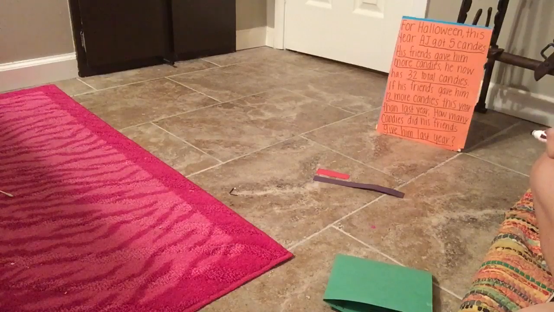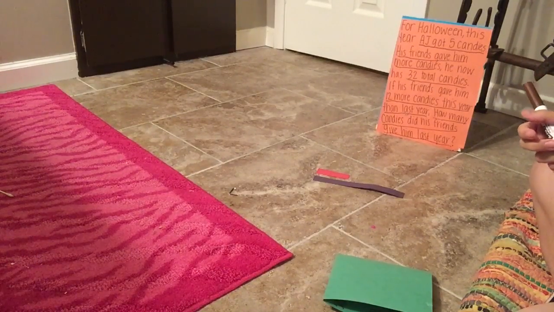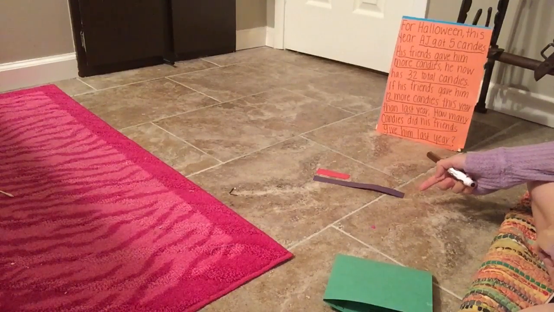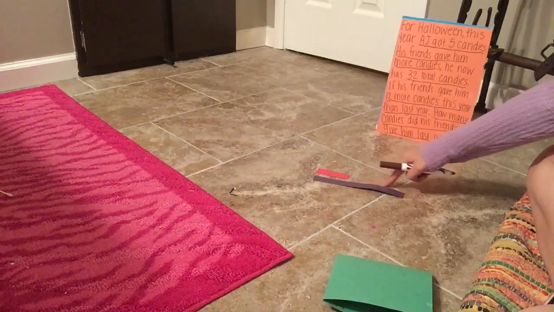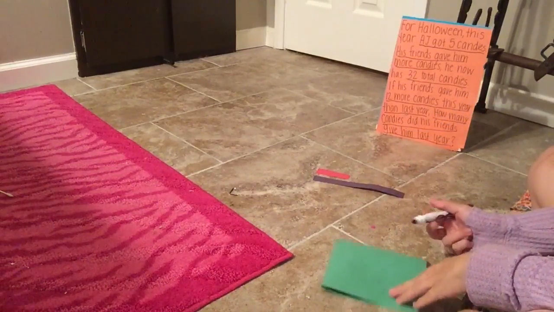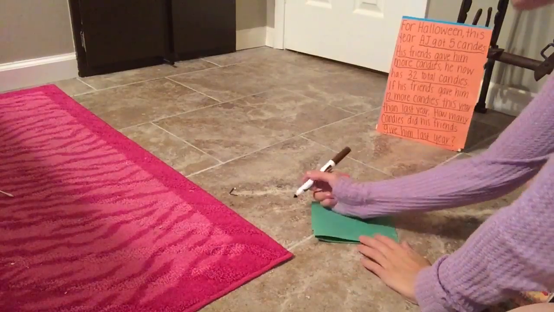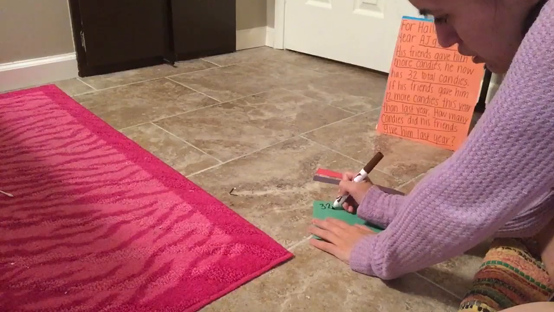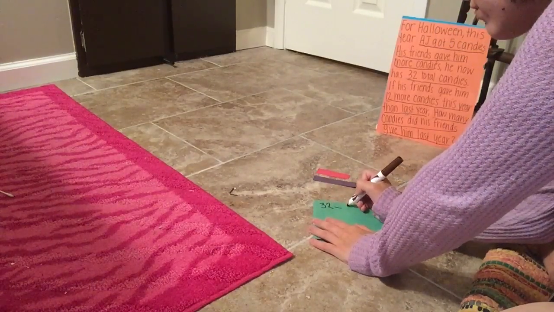So we're going to subtract and find the difference of candies that he received from his friends this year. You see how we have a missing portion of this problem right here, and we will subtract to find how many candies his friends gave him this year. So 32 is our whole, and we're going to subtract 5.